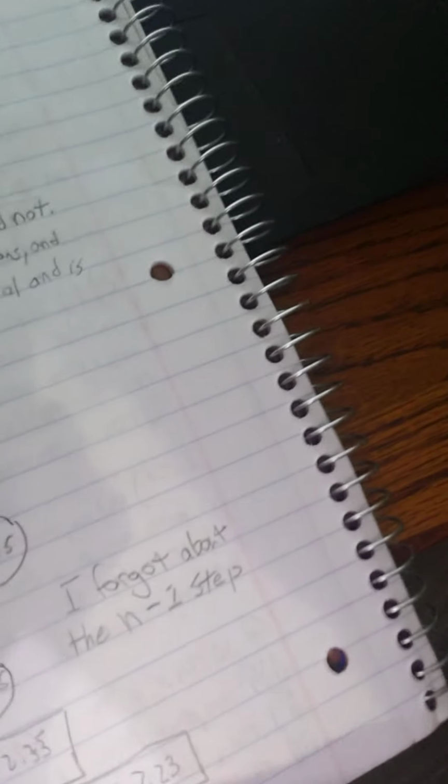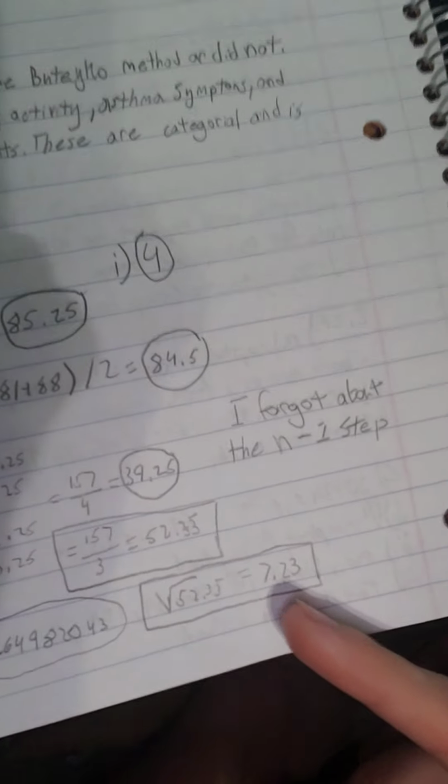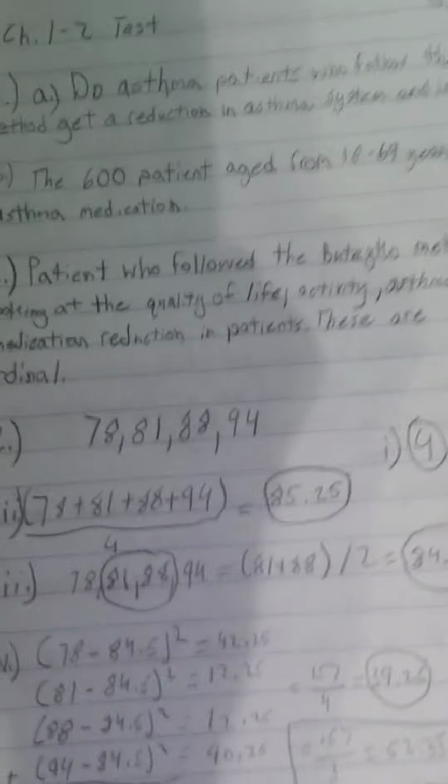Then I entered that into the calculator, and that's what I got, 7.28, which is the answer in this problem. It also matches with the spreadsheet. This answer right here matches. So that is how you do the problems for question number 2 on the test, all by hand.